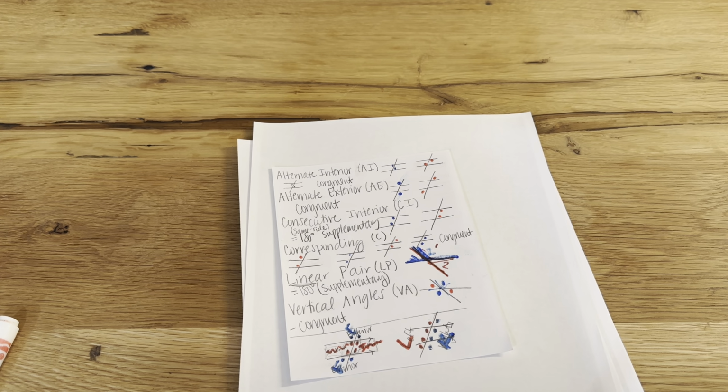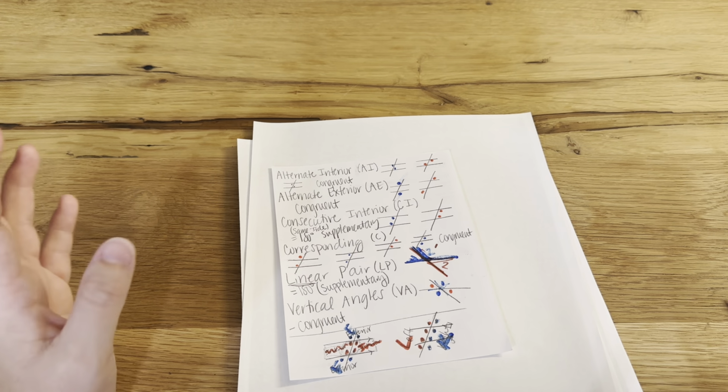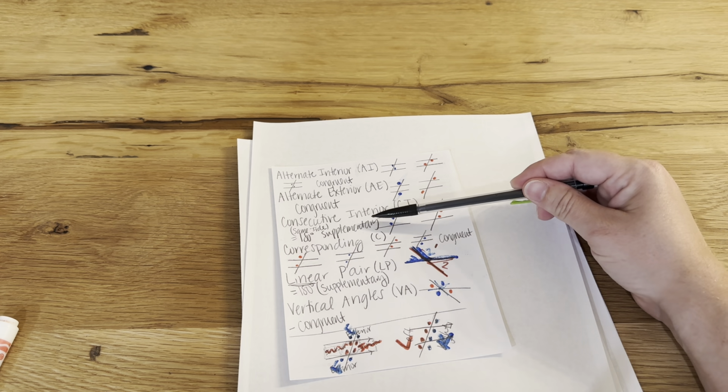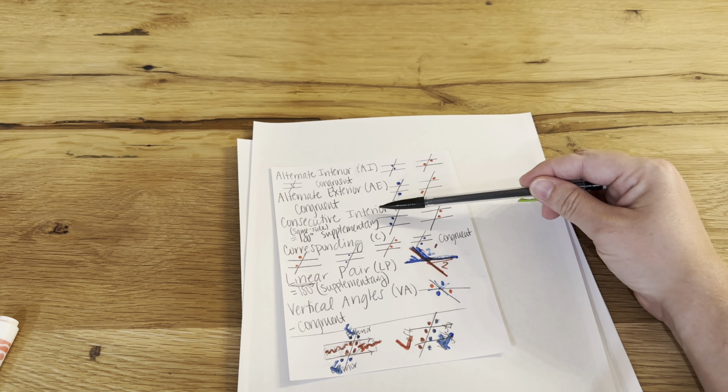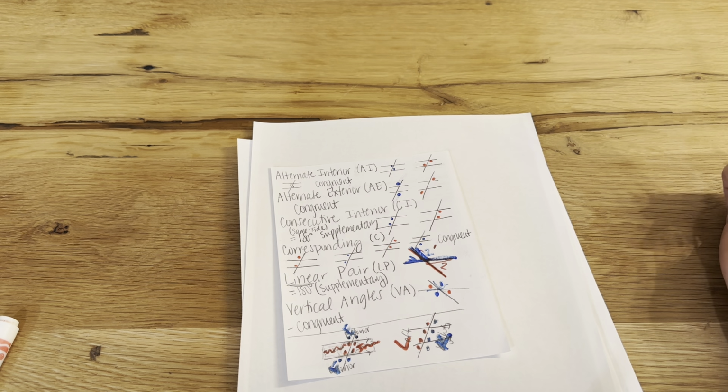So that's a little bit of vocabulary. I think it's helpful sometimes to make a piece of paper, and if pictures help you, then draw the pictures, or if not, then write your words. But you'll notice 2 of them are supplementary: consecutive interiors and linear pairs. And then the rest of them are supposed to be congruent, and that's assuming your lines are parallel.